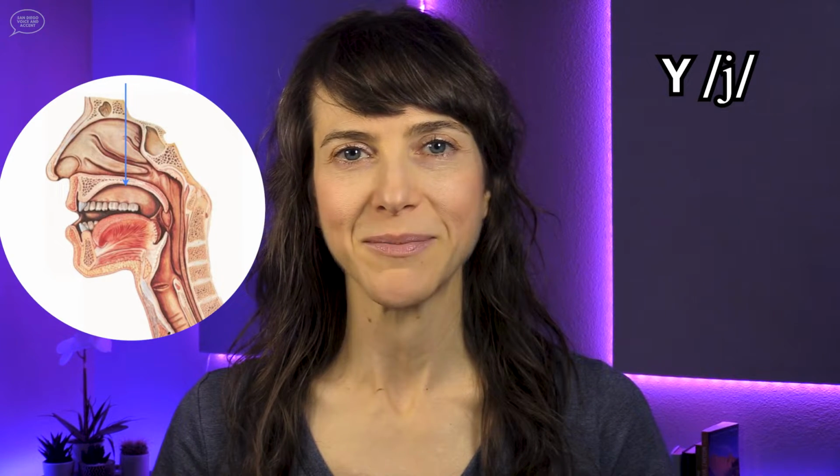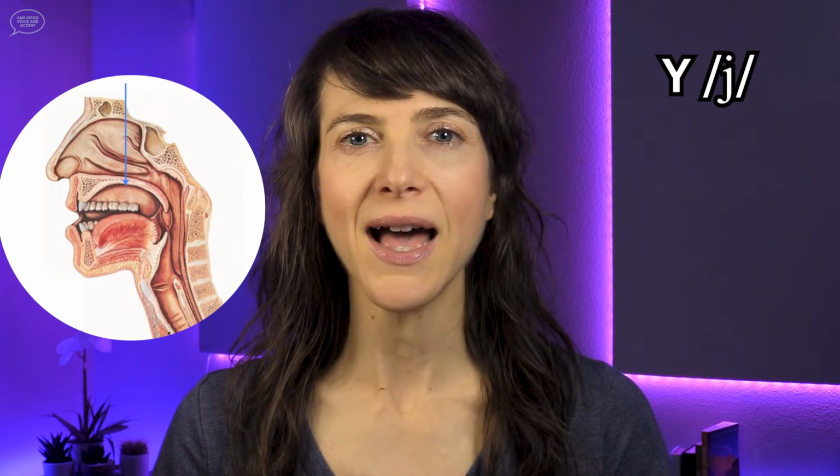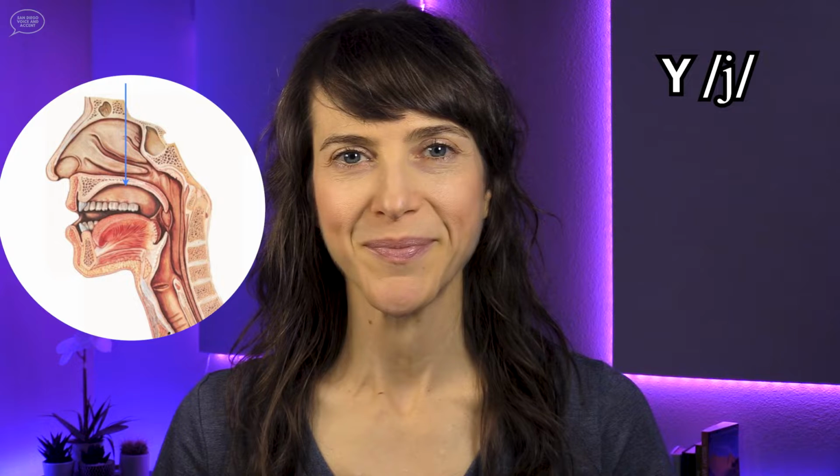To make the y consonant sound, the jaw opens slightly. The tongue is in a wide shape, and the middle of the tongue arches up towards the palate. The sides of the tongue push against the inside of the upper molars. The tongue tip is down. There is tension in the middle part of the tongue as the tongue pushes forward.